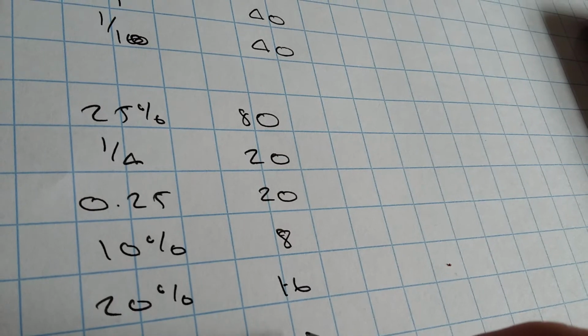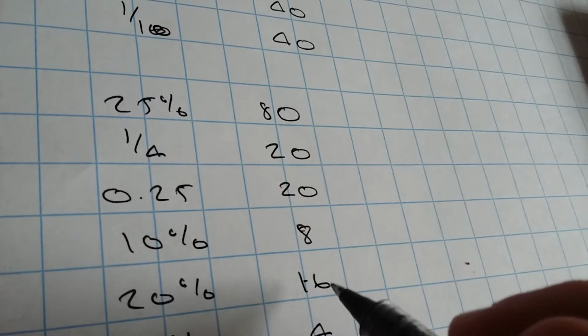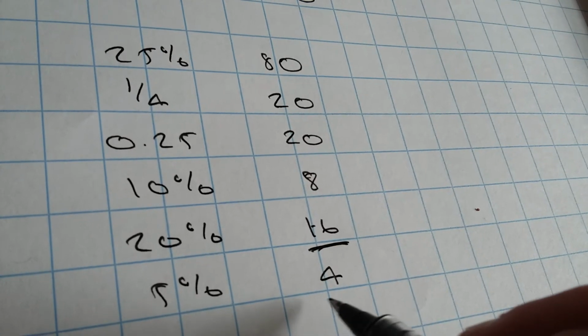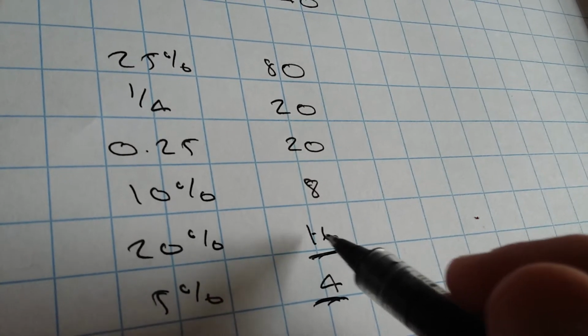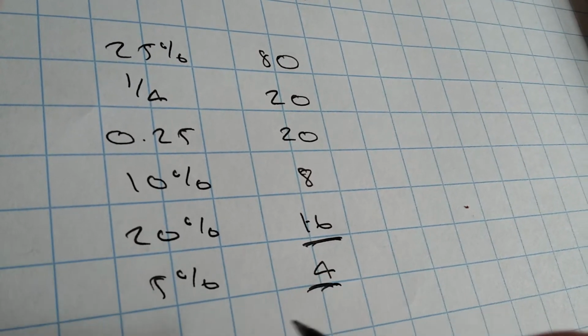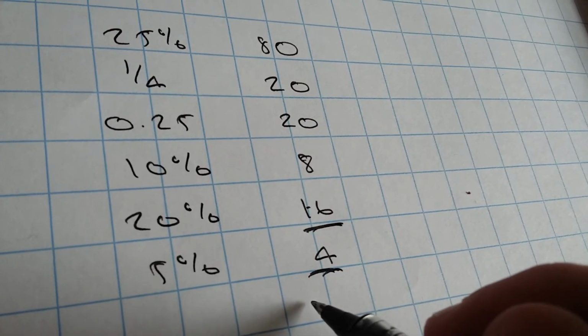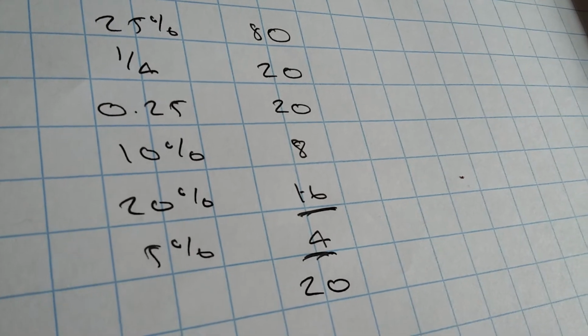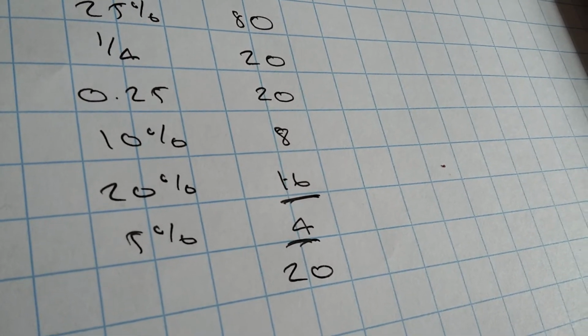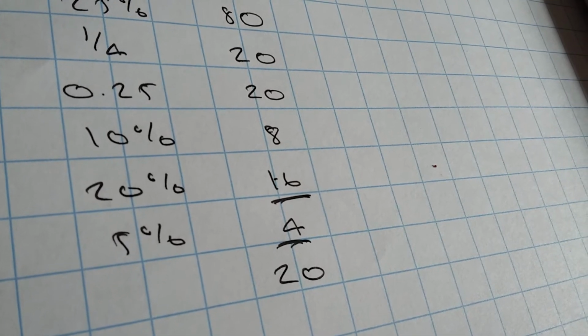So half of 8 is 4. So in total, I've got 16, which was 20%, and 4, which was 5%. So I add those two together, 16 add 4 is 20. And that's the method you use in the non-calculator exam for awkward percentages.